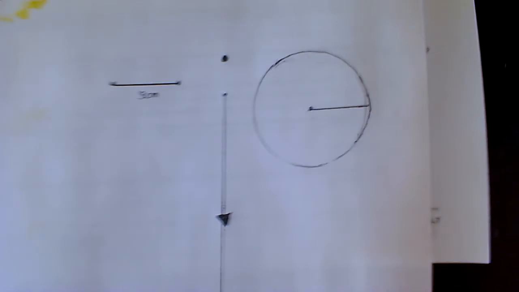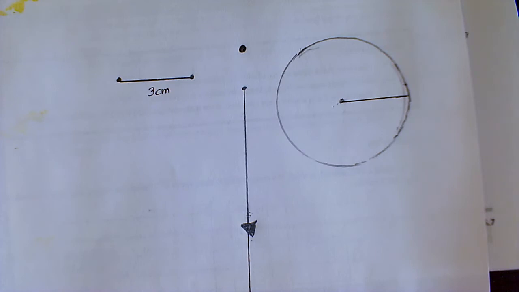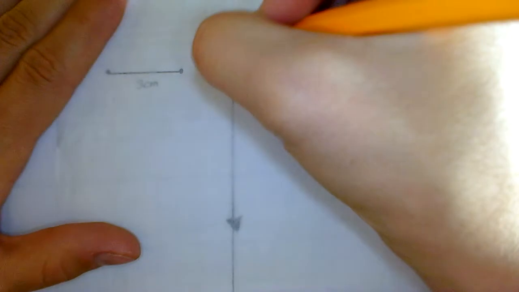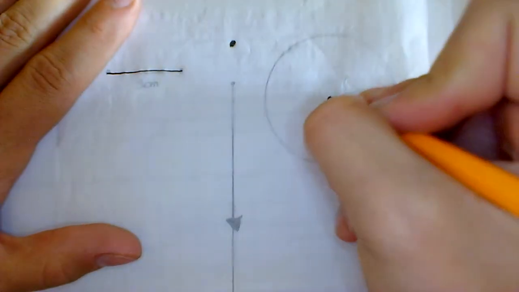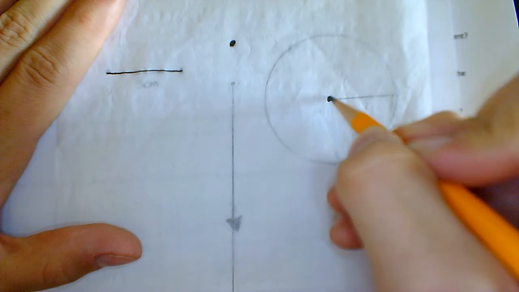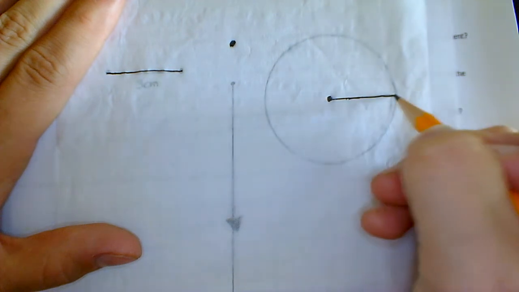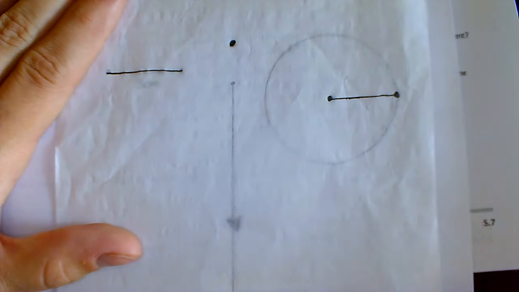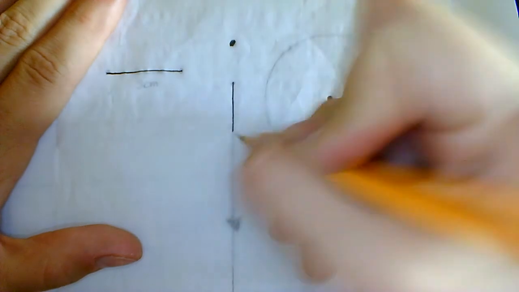So that way I can make sure that I stay on the right path. And now I'm going to trace all of my things. So I have my point, my 3 centimeter line segment. I don't need to trace my circle, I just need to make sure that I have the center and then 1 point on the circle. So that way I know how to create my circle, and I can use my compass again at the end to replace that on my page.